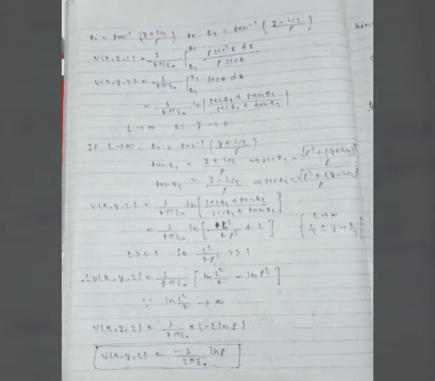Therefore, the potential becomes V(x, y, z) equals lambda over 4 pi epsilon 0 integral from theta 2 to theta 1 of secant theta d theta, which is nothing but lambda over 4 pi epsilon 0 log of (secant theta 1 plus tan theta 1) divided by (secant theta 2 plus tangent theta 2).